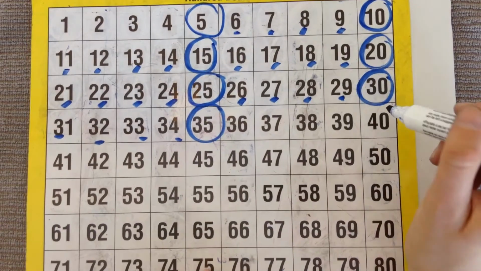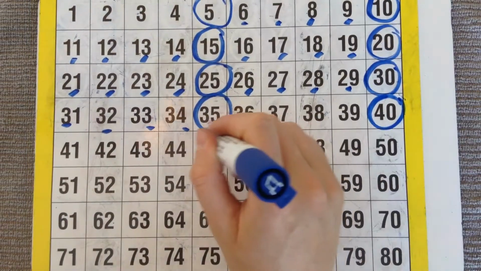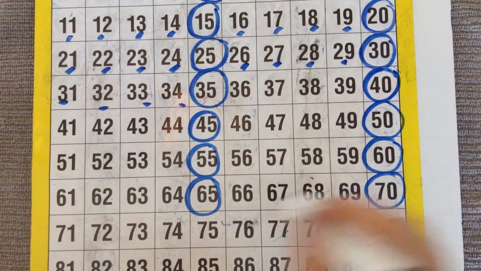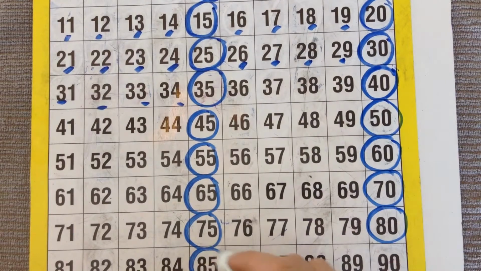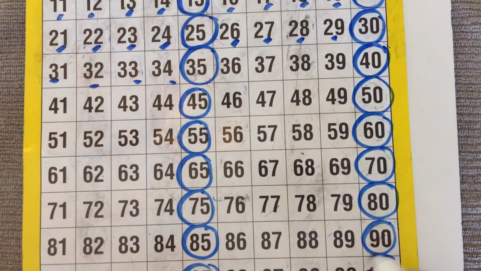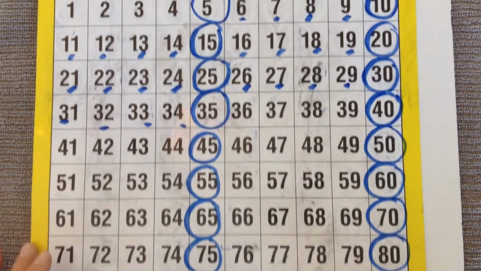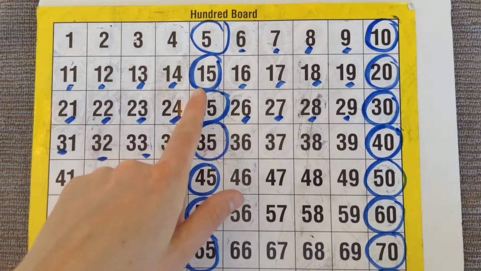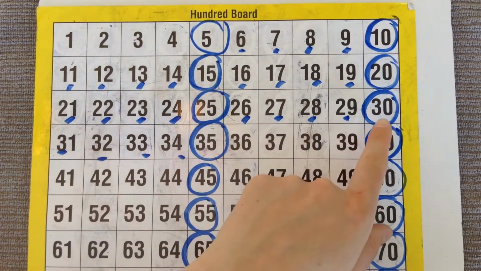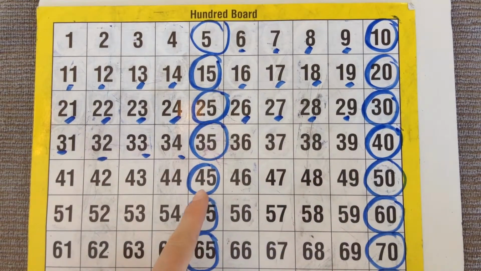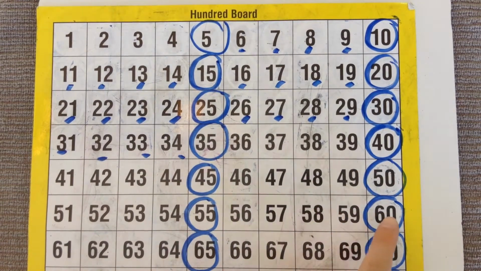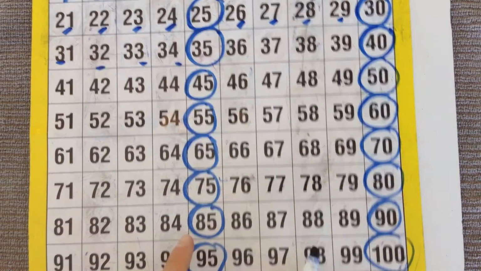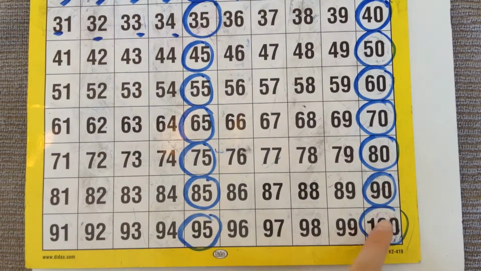I'm going to continue circling all of the numbers in the pattern just so we have a reference. Now let's just practice once before we get going. Count with me by fives. 5, 10, 15, 20, 25, 30, 35, 40, 45, 50, 55, 60, 65, 70, 75, 80, 85, 90, 95, 100.